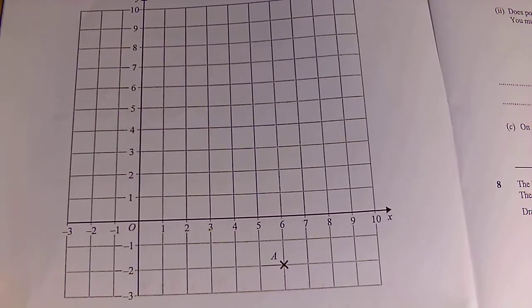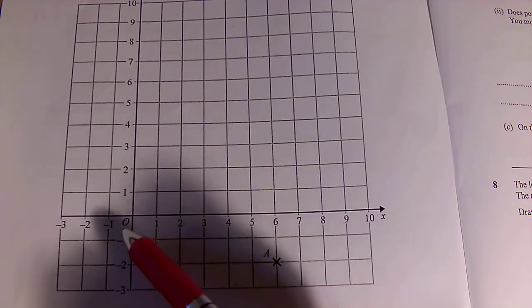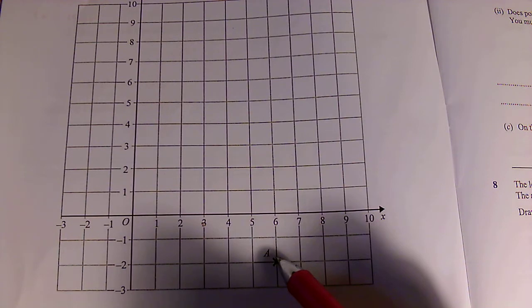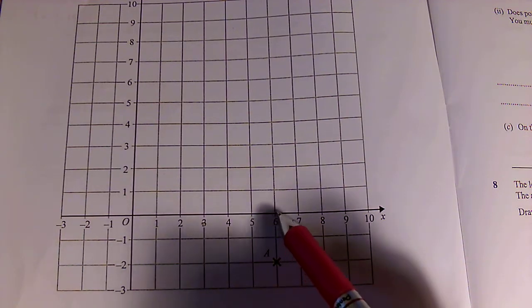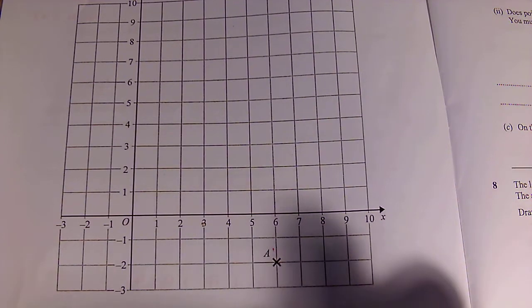Question 7 says, write down the coordinates of point A. Point A is here. I know that I go along the corridor and then up or down the stairs. So it's here. So I went along to 6 and I went down to -2. So my coordinates are 6, -2.